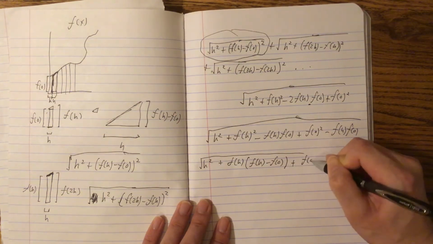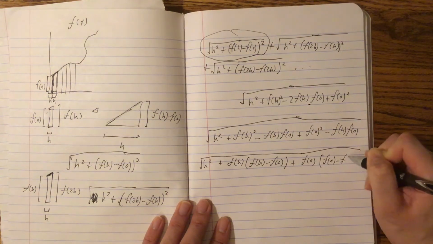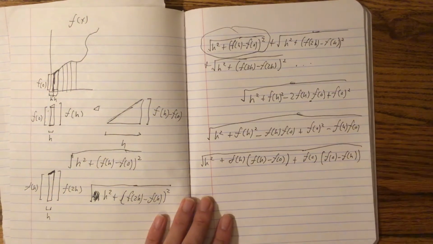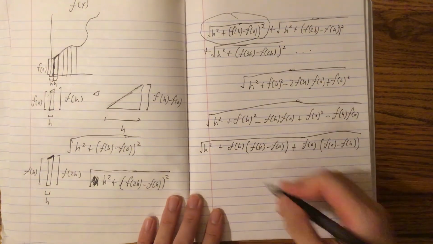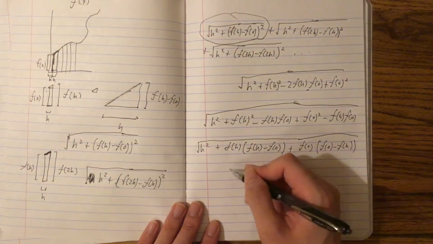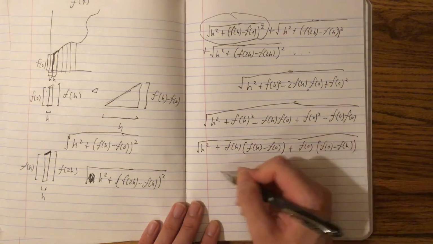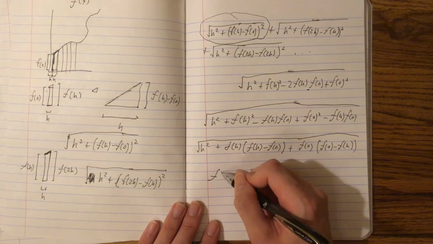Plus f of 0. F of 0 minus f of h. All right, and here's where I show you something different. Let's go on a tangent, if you will, and let's review the definition of a derivative. So what is the derivative of f prime?